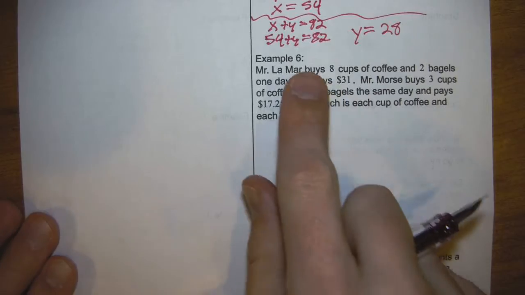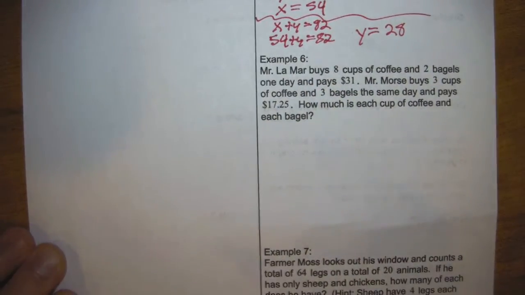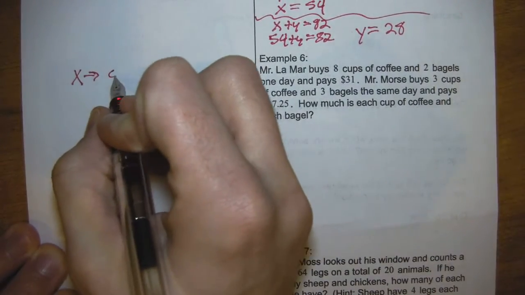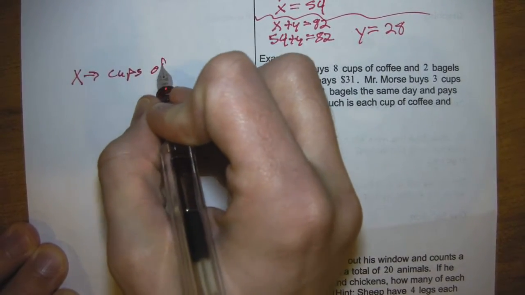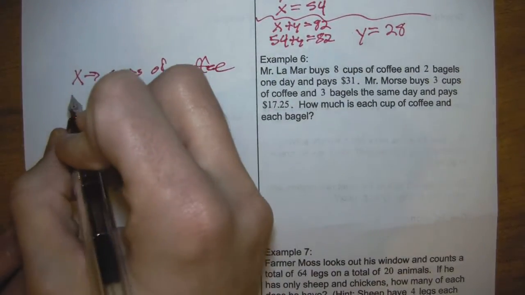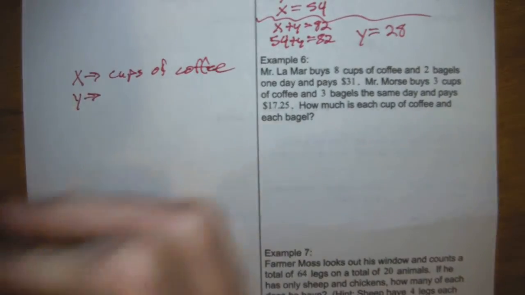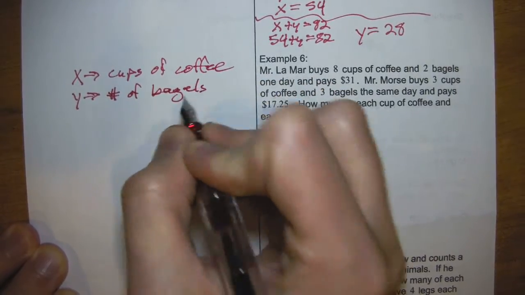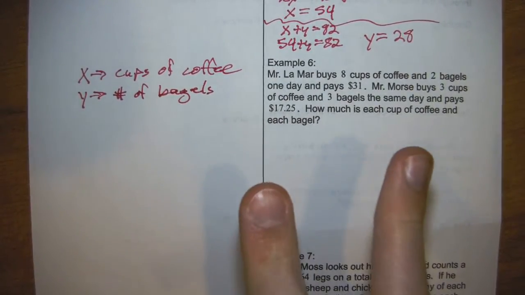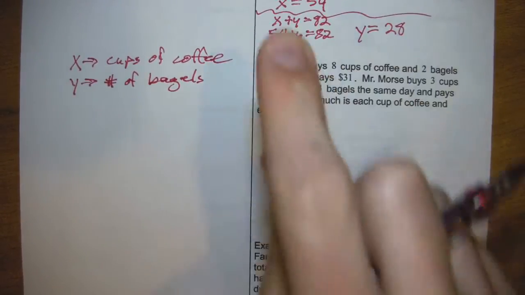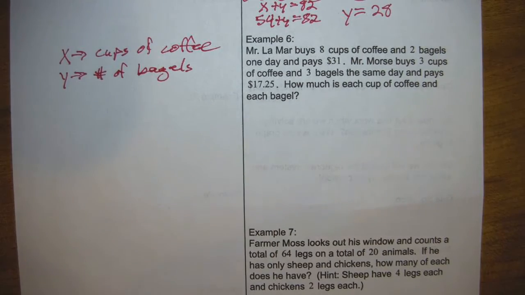So again, we need 2 variables, and it looks like Mr. Lamar and Mr. Morse were buying the same things. So I'm going to let x be the cups of coffee. And we'll let y be the number of bagels. All right, cool. Now remember, we need 2 different points of view. Just like up here, we had one point of view from their sum and another from their difference. Here, our 2 points of view are myself and Mr. Morse as we bought our different breakfast foods.